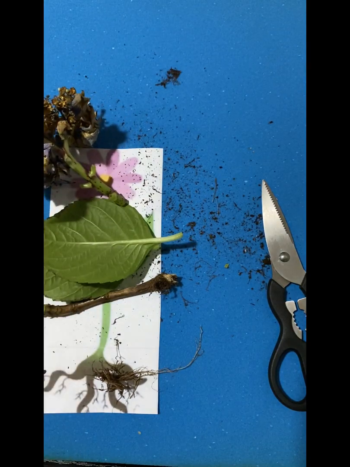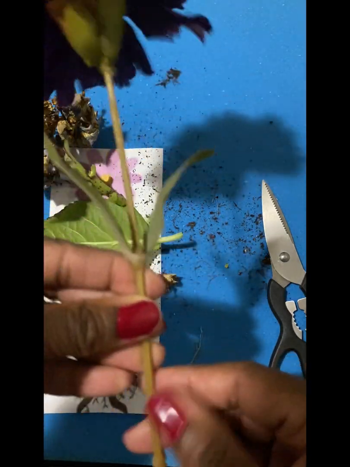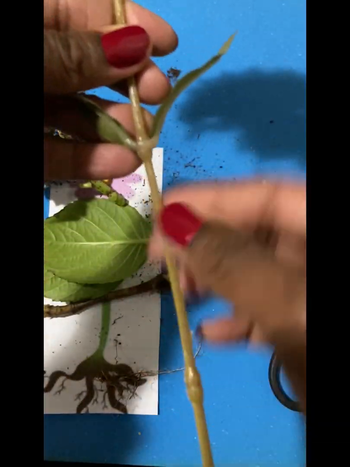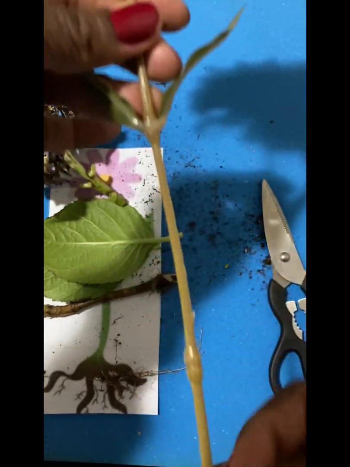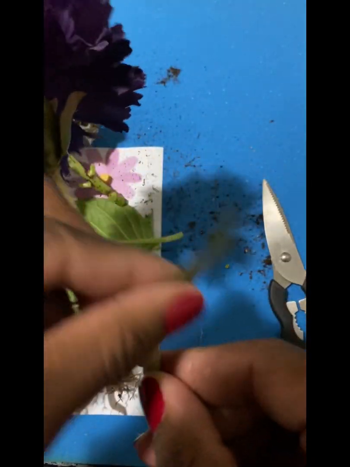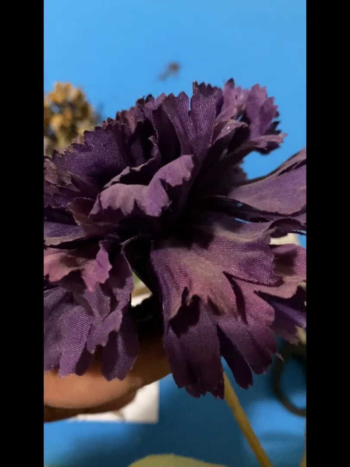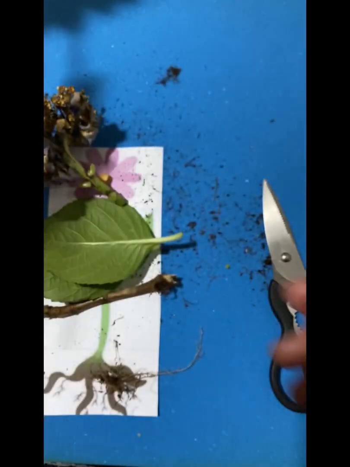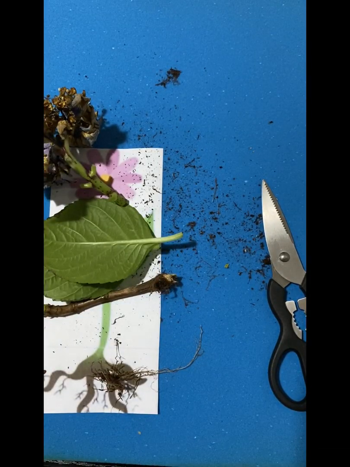You could also do this activity with an artificial flower for the same result, and that way you could use it multiple times. So here, the same thing. They would cut the stem, pull off the leaves, and cut the flower. So these are 4 parts of the plant activities that you could do with your students.